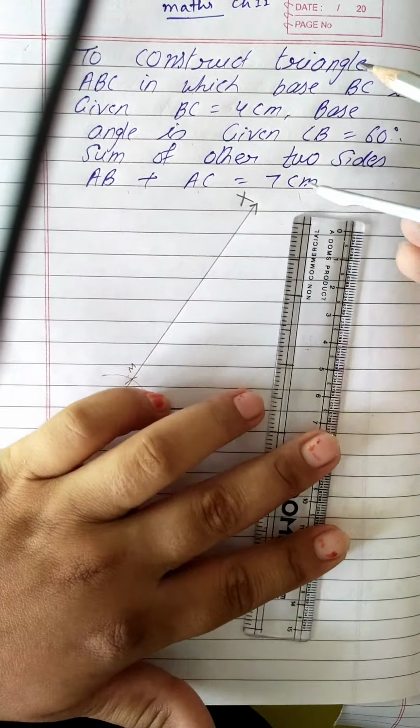So again, I'm going to make the perpendicular bisector. Up and down, I'll mark the arcs. Again, placing at point D with the same width, up and down, I'll mark the arcs. And I'll name these points. You can name them anyhow. So now join these two intersection points.